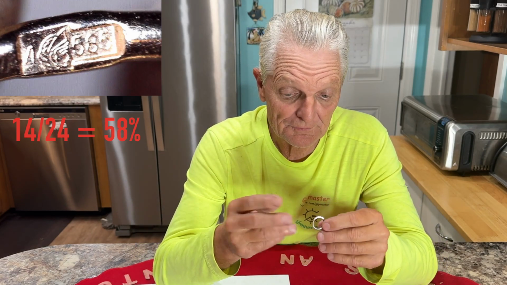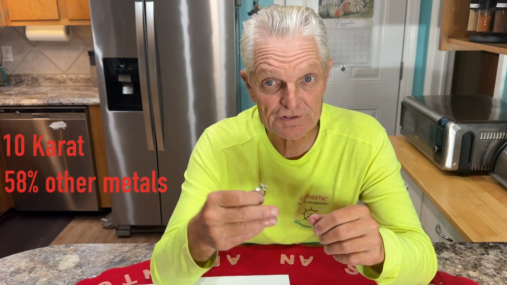What's the rest of that ring? They use a lot of different alloys and mix them with the gold to make a ring. For example, if it's 10 karat, there would be a lot of other metals in it. I'll put a percentage up there on the screen.